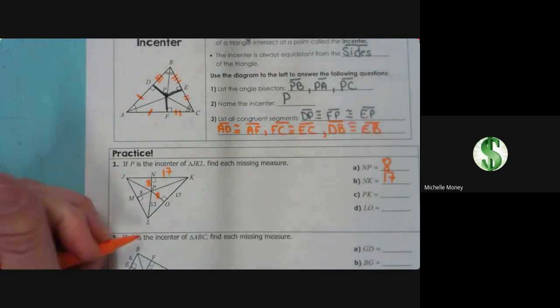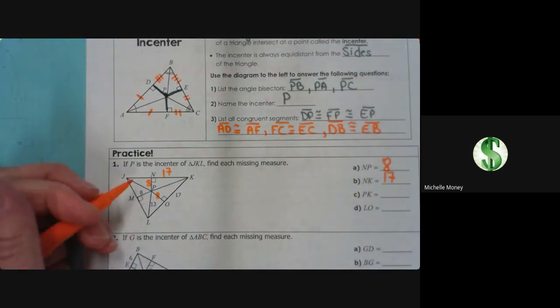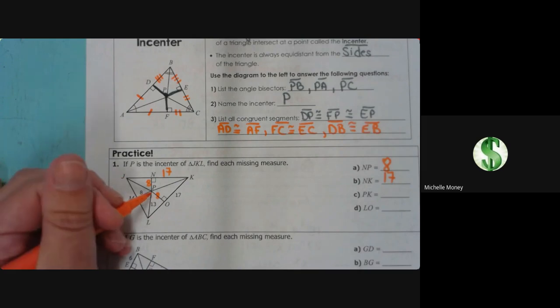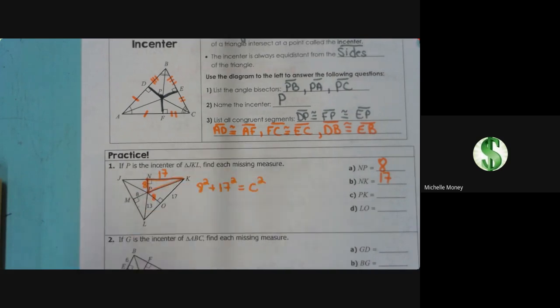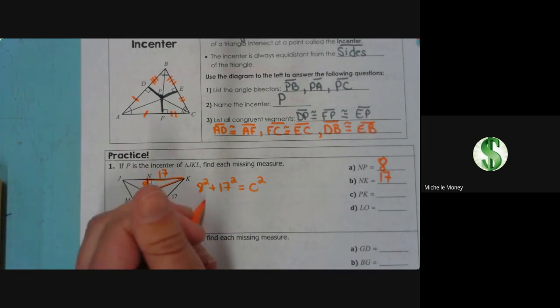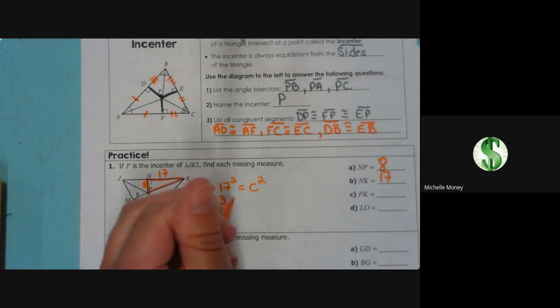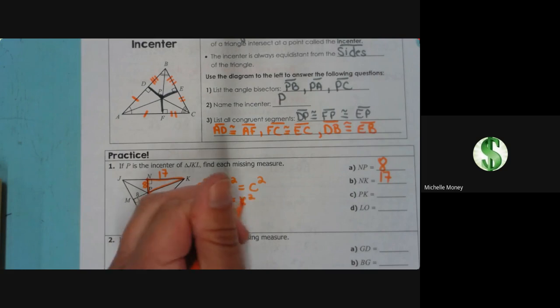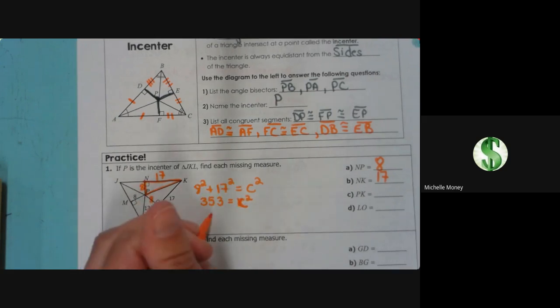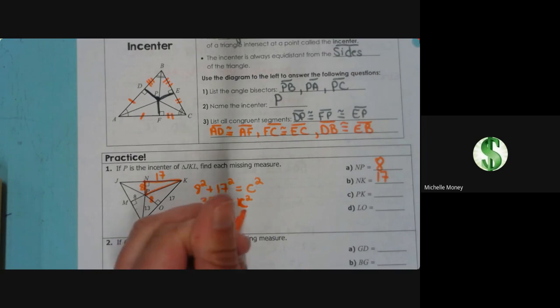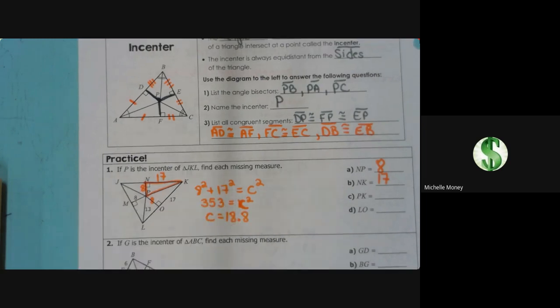All right, let's see what else we need to find. PK, so that long one. So again, you're going to have a 90-degree triangle. So we're going to do 8 squared plus 17 squared equals C squared. Doing the math quickly on the calculator, we get 353 equals C squared. So C is going to equal 18.8, and that was PK.